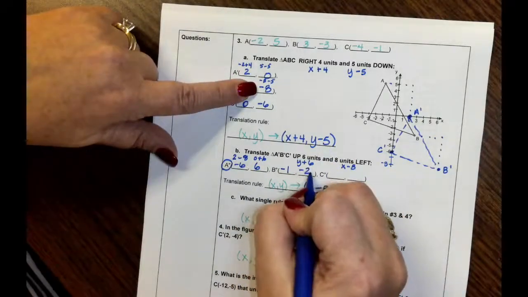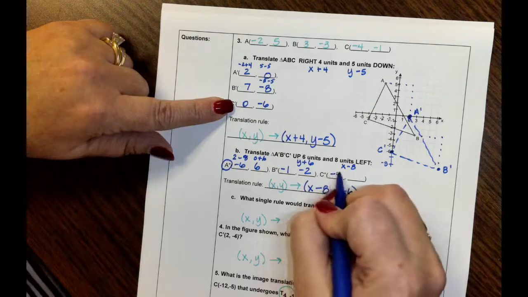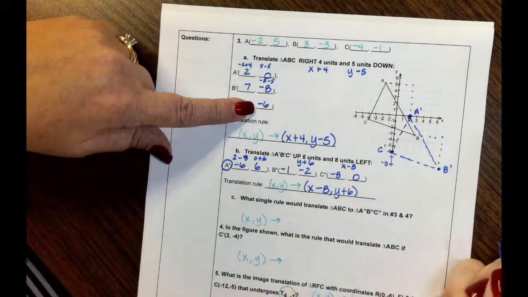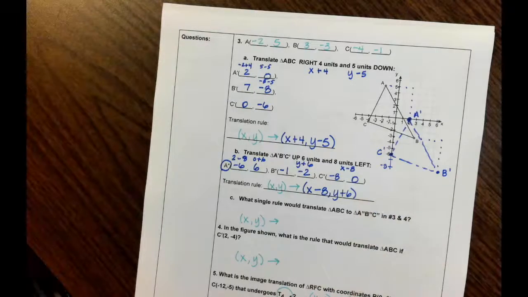And then C is 0 minus 8 is -8, and -6 plus 6 is 0. And so that is where our figure ends up after we go to the right 4, down 5, and then up 6, and back 8, to the left 8.